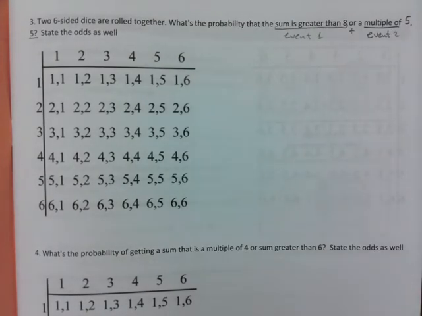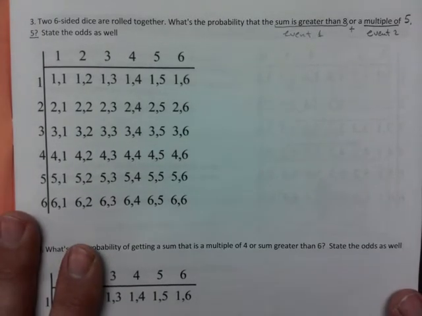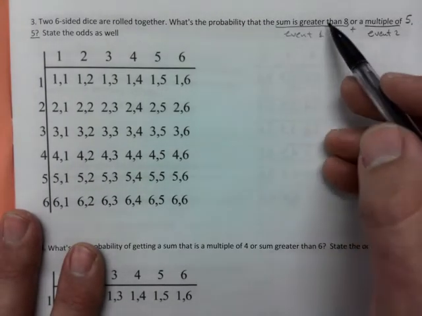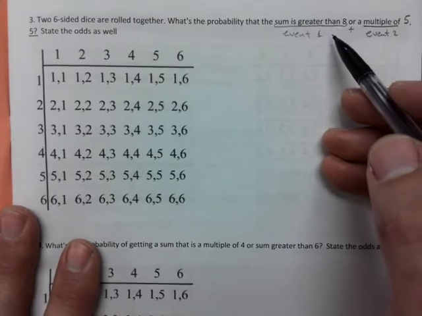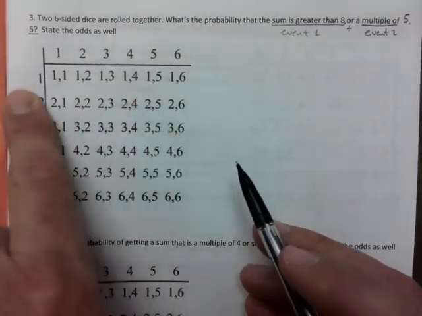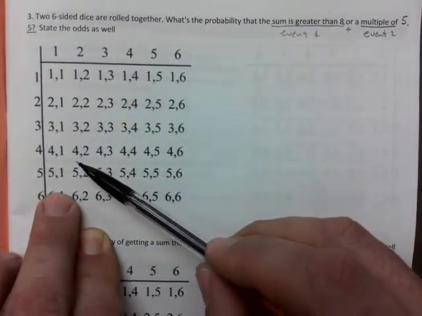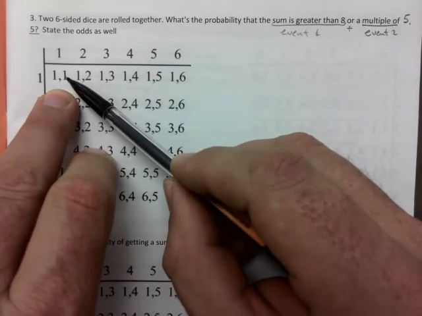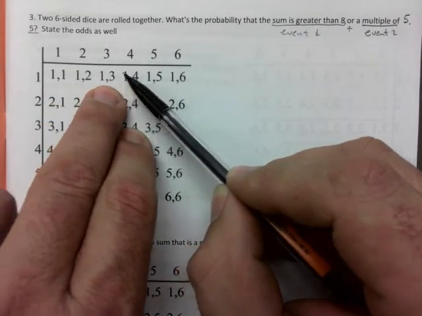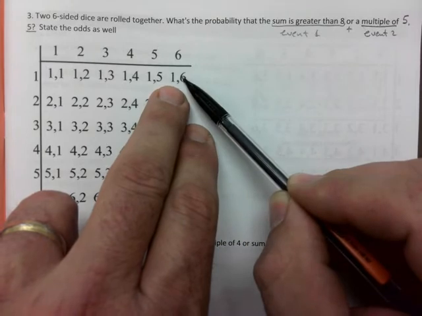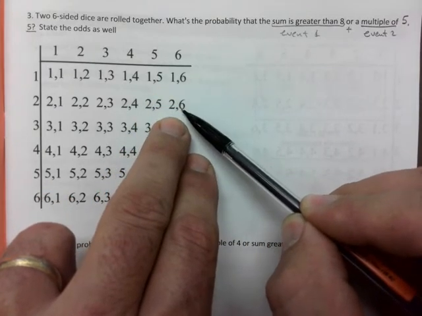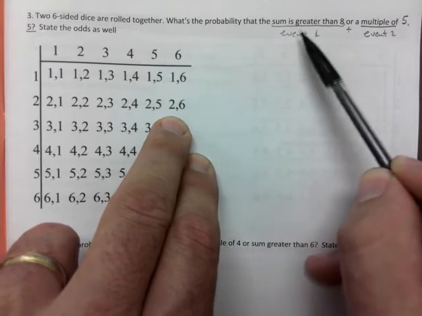State the odds as well. Okay, so we're going to do that as part of it. So let's go ahead and try this. Sum greater than 8. You will become very familiar with an outcome table like this involving dice, but this would be a sum of 2, sum of 3, 4, 5, 6, 7. So you don't quite get there. Let's jump here. Oh, there's 8. 6 and 2 is 8, but you want the sum greater than 8.